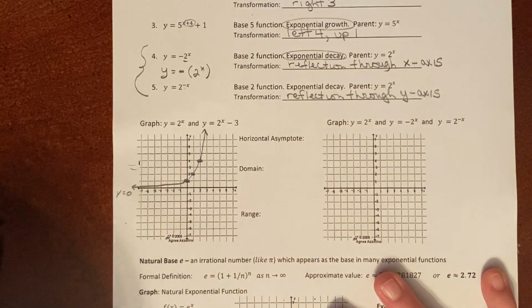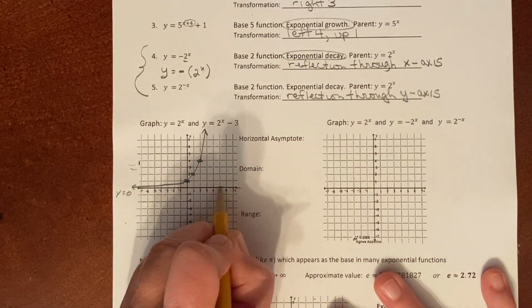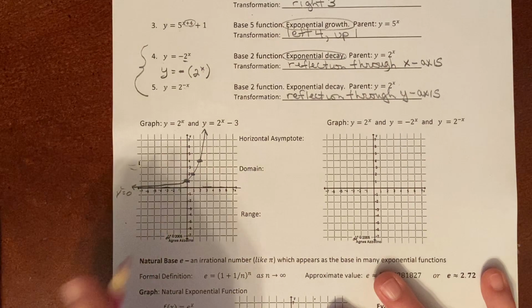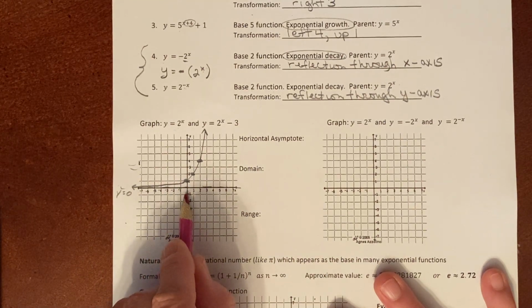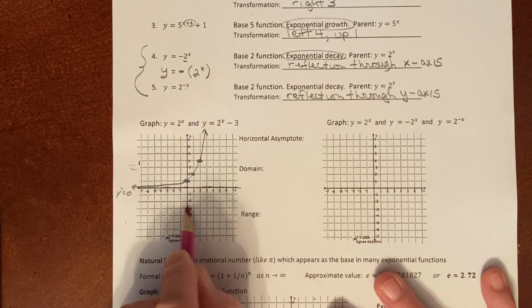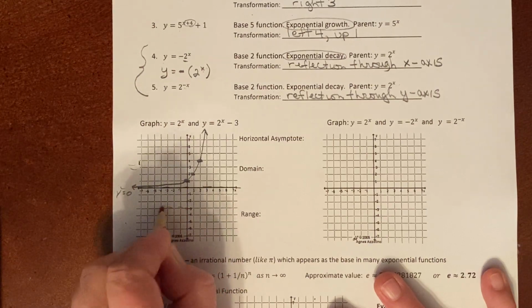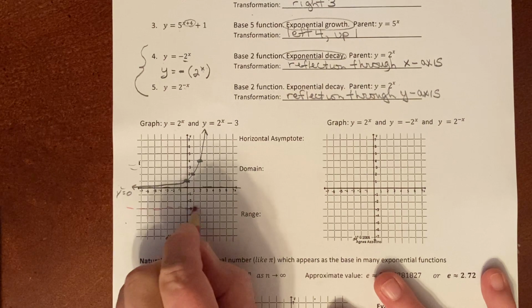The current horizontal asymptote is at y equals 0. Let's move that down 3 as well. When you move the horizontal asymptote down 3 from y equals 0, you're right here. So I'm going to go ahead and sketch in a dashed line to represent my horizontal asymptote for my new function.